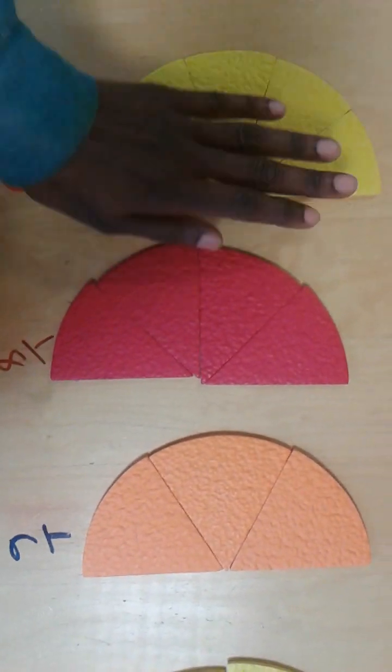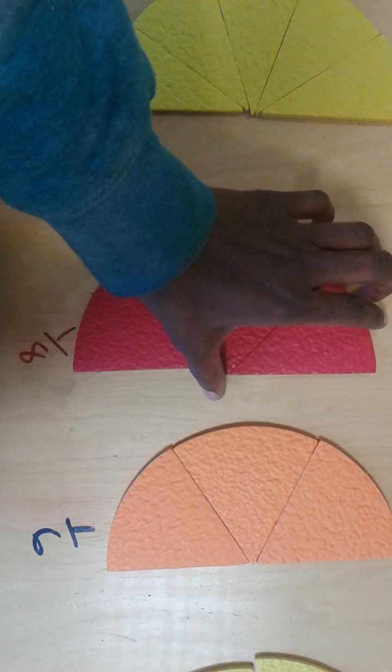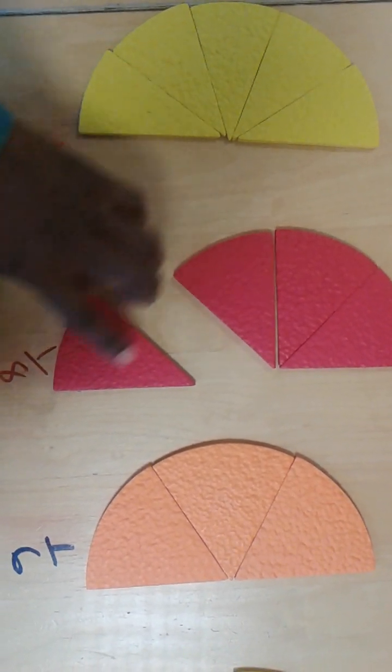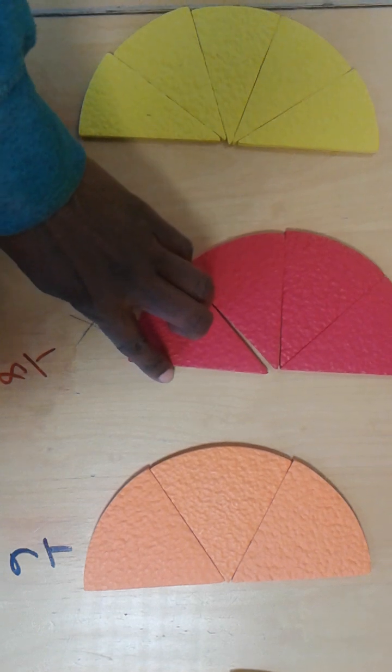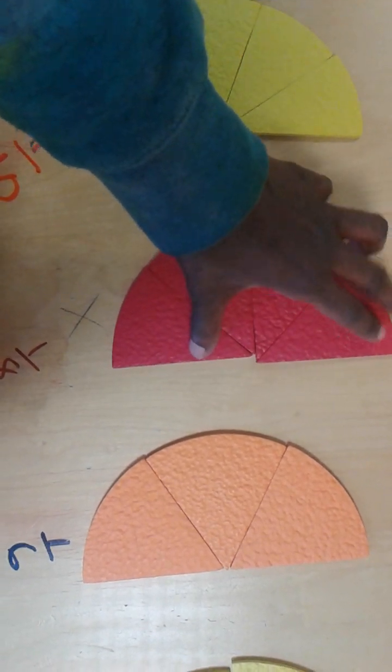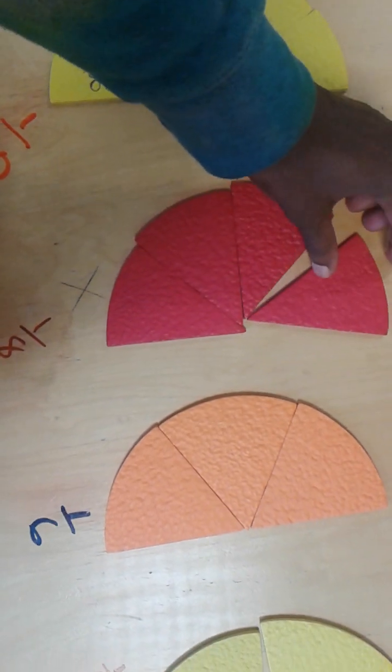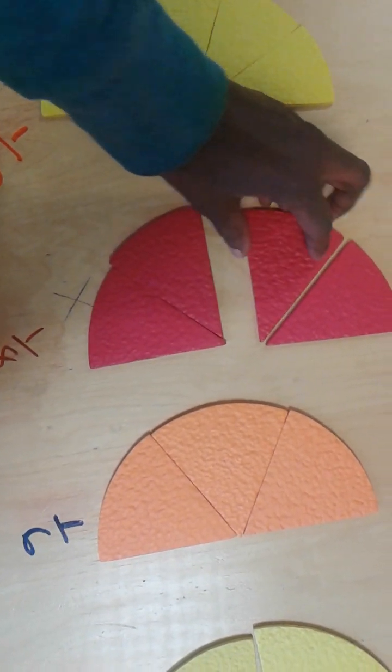Here we have some eighths. 1, 2, 3, 4. 8 over 8 will give you 1. So we know that 4 over 8 will give you a half. Same as the half, it's just divided differently.